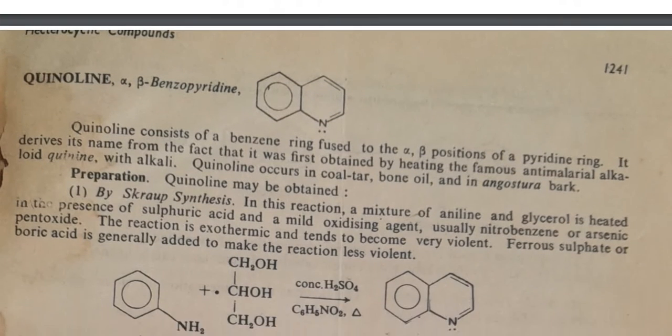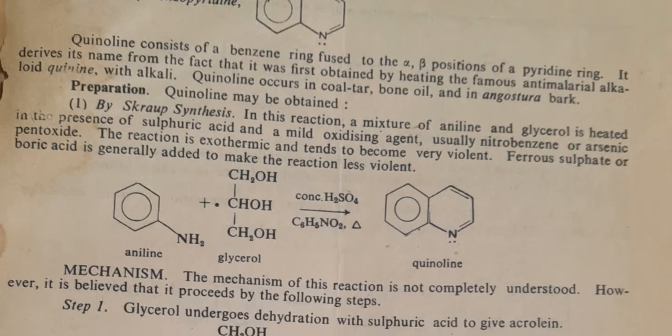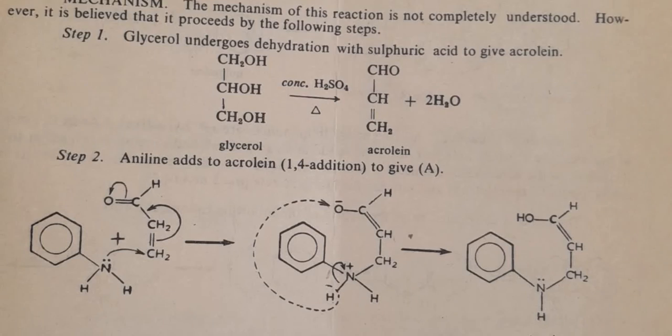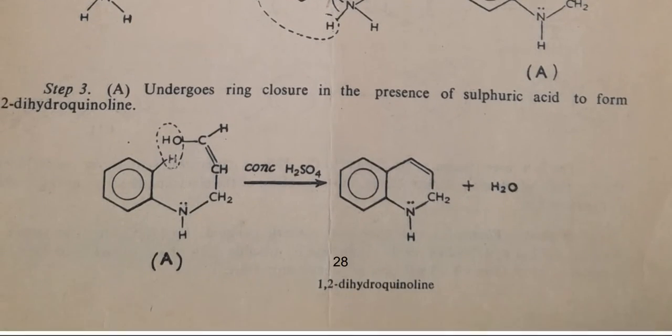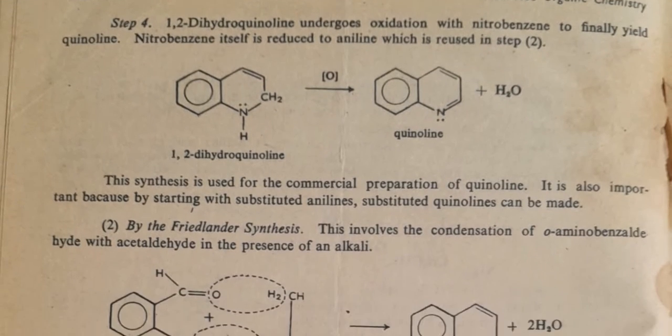Now you can see the quinoline structure. Quinoline is pyridine plus benzene. One method of preparation is very important. Let us see how you prepare quinoline. Aniline reacts with glycerol under acidic conditions to give quinoline. This is the mechanism. First learn about the synthesis, then the mechanism in four steps.